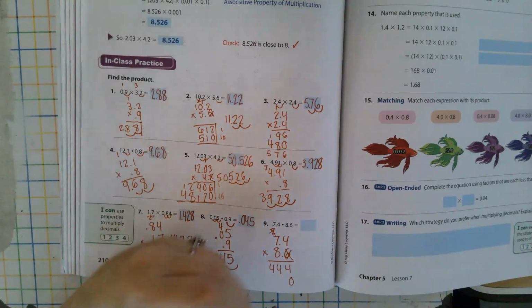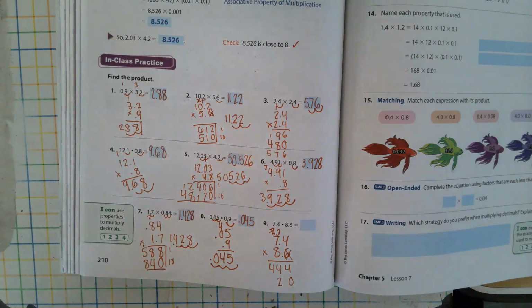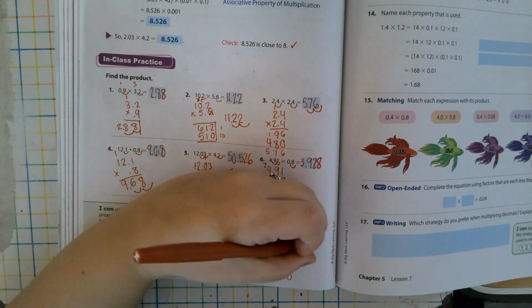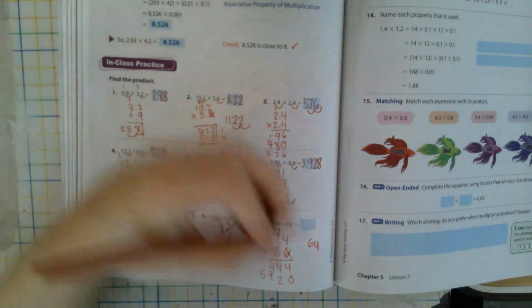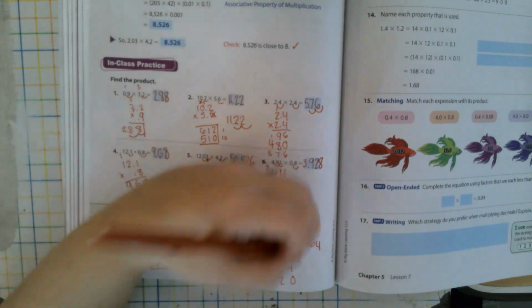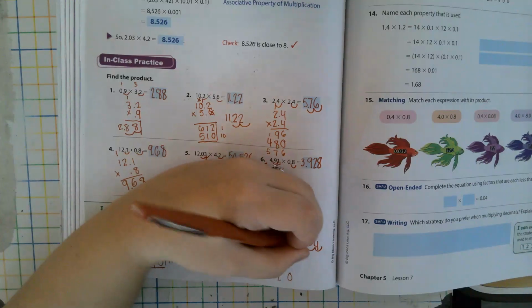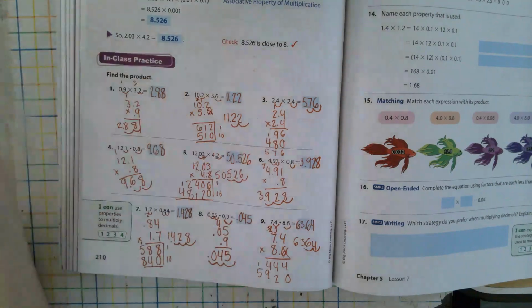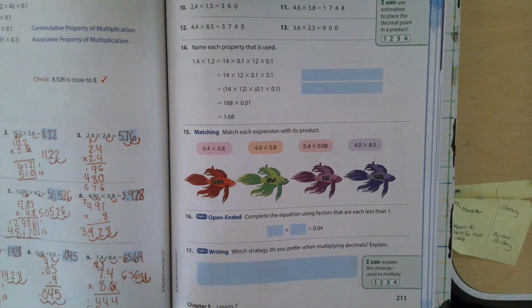8 times 4 is 32. 7 times 8 is 56, plus 3 is 59. Add them up. 4 plus 0 is 4. 4 plus 2 is 6. 4 plus 9 is 13. Carry the 1. 5 plus 1 is 6. And I have 2 numbers past the decimal point. So 1, 2. 63 and 64 hundredths should be your answer. 63.64. All right, let's move to the match your fishies section.